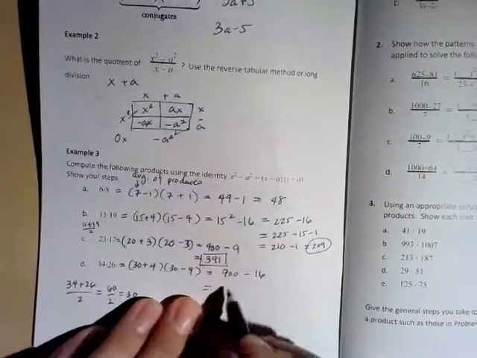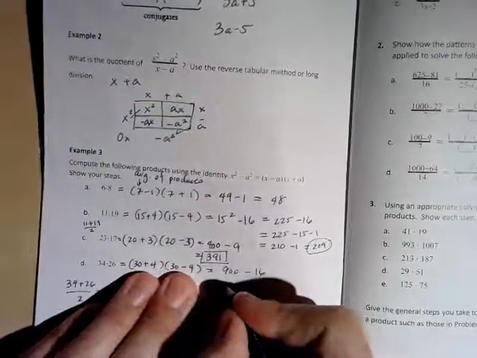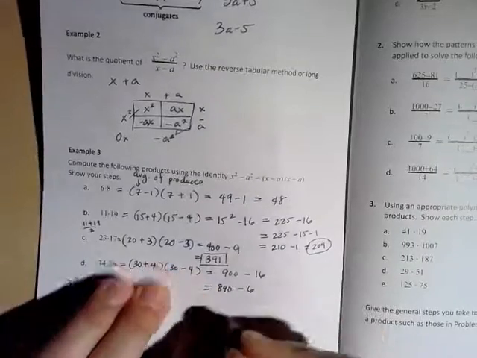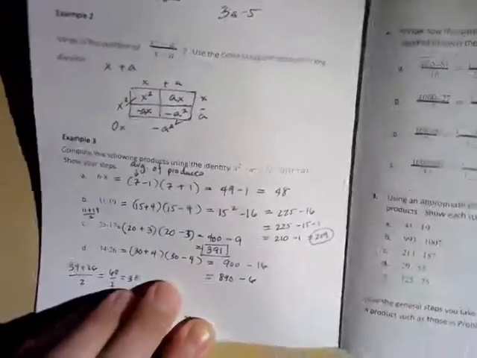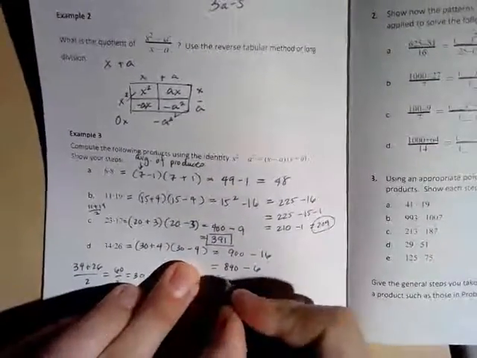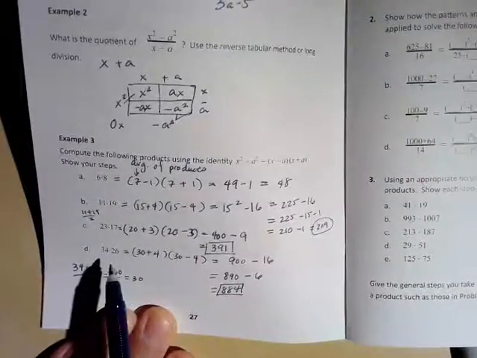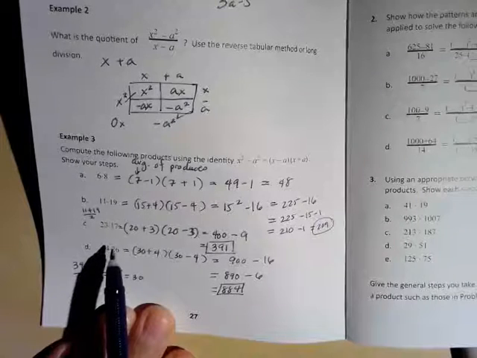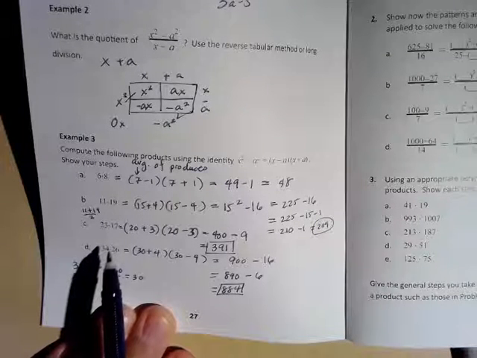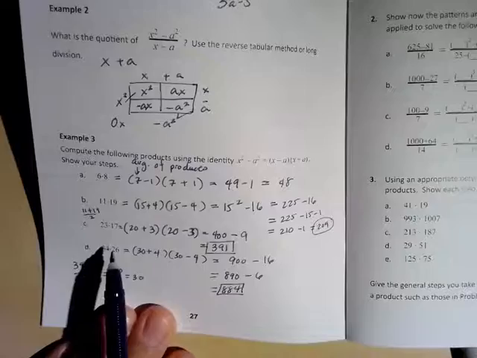900 minus 16, well, 900 minus 10 is 890 minus 6. Well, that's easier. That's 884. A really pesky and annoying multiplication requires no borrowing, no moving, no etc. You just go ahead and do it.